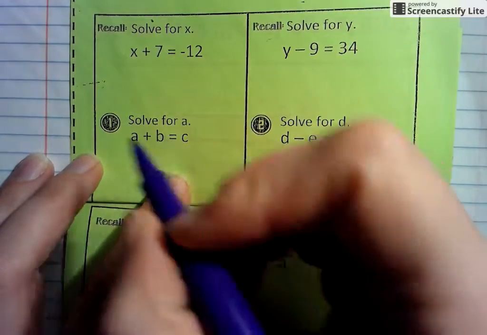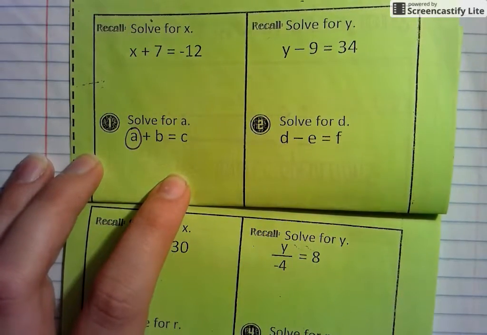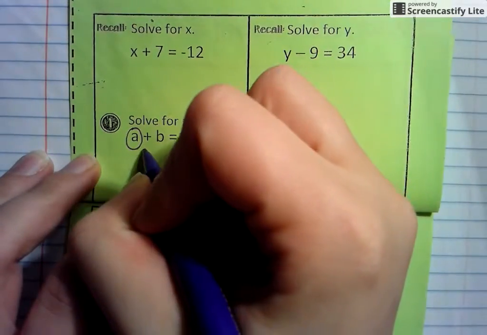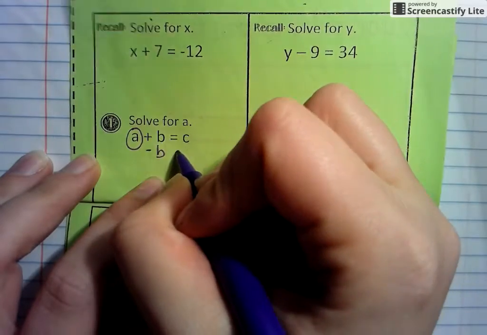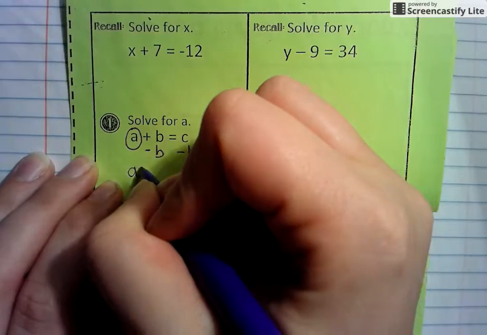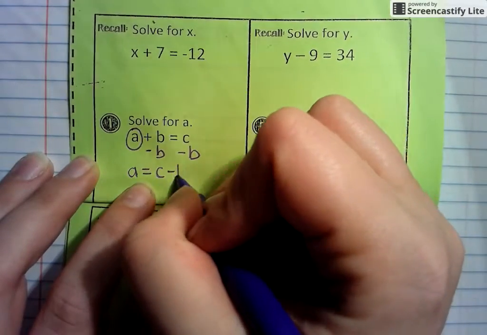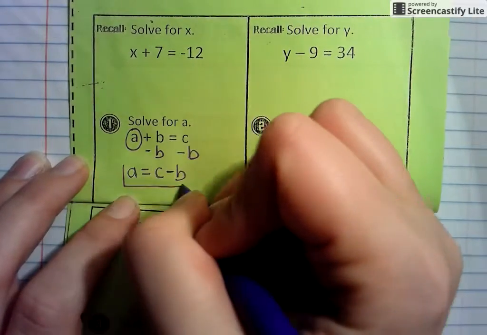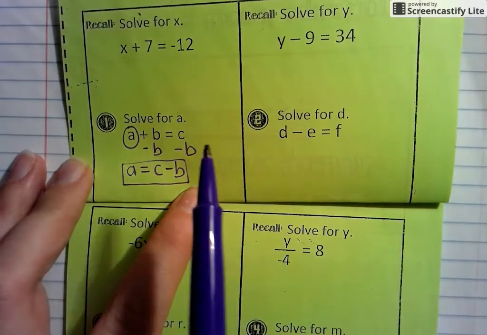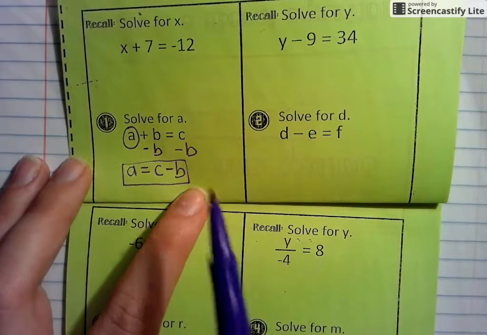So it's A plus B equals C. So I'm going to circle the one that we want to get by itself, which is A. Now, how we're going to get A by itself is this addition. So inverse operation is going to be subtraction. So we're going to subtract B from both sides. I'm going to bring down that A. So I get A equals, and then it's going to be C minus B. It's going to be my final answer. So I subtracted B from C, which got me A equals C minus B.